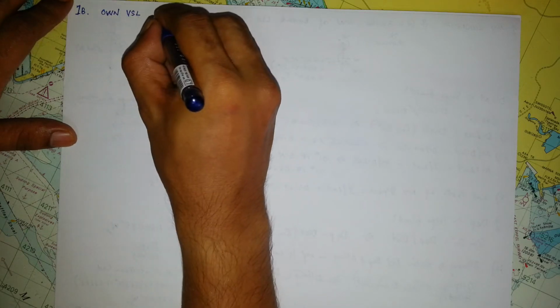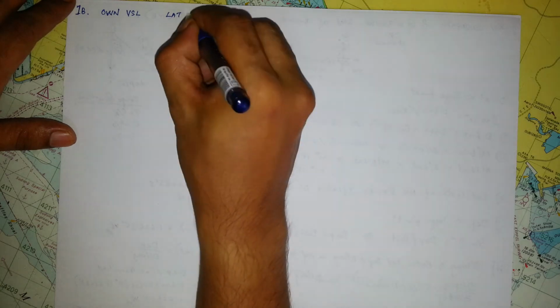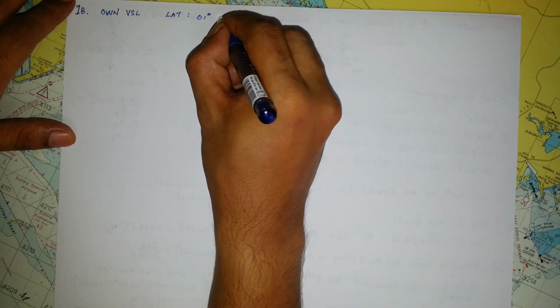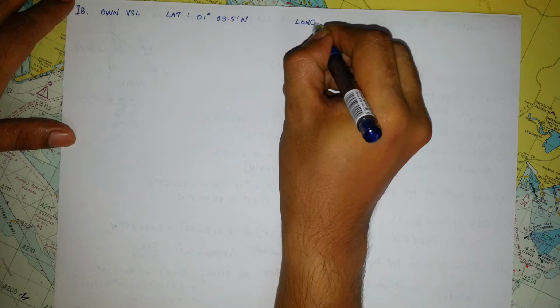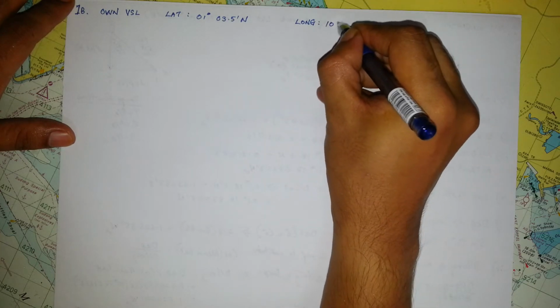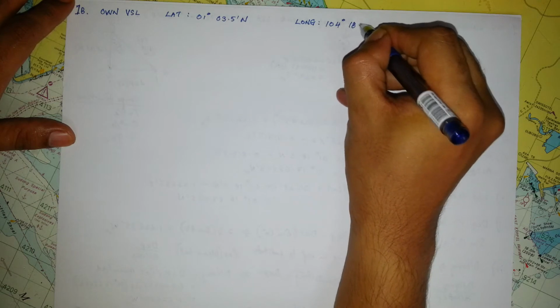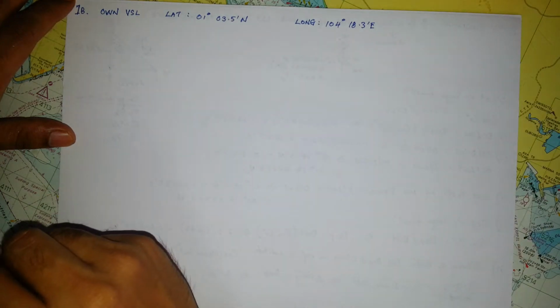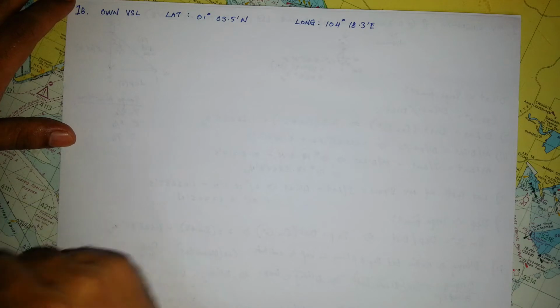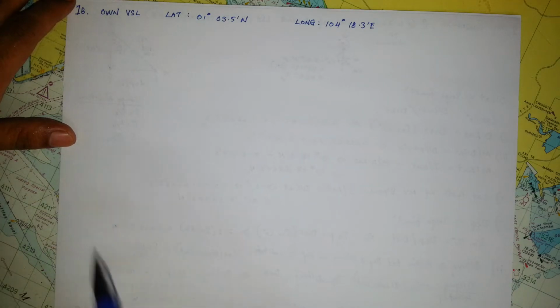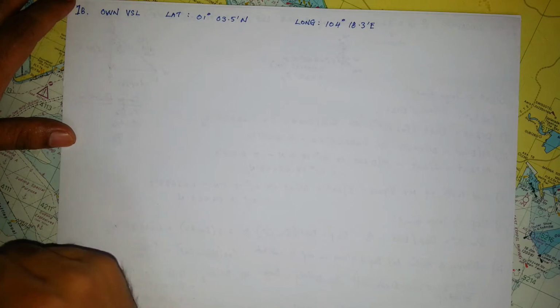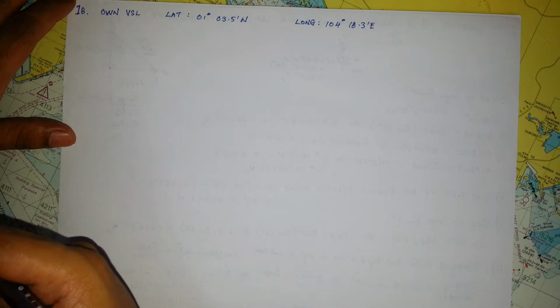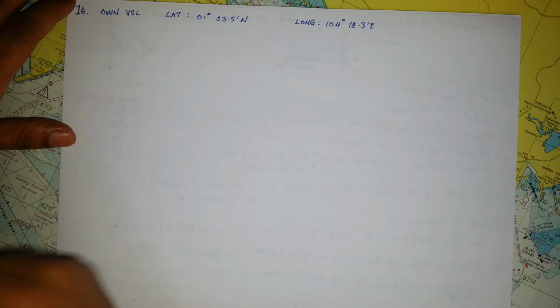having a latitude of 01 degrees 03.5 minutes north, and your longitude 104 degrees 18.3 minutes east, and you are going to supply bunker to MV Singapore, which you already know the MV Singapore location, the latitude and longitude position that you have found early on.